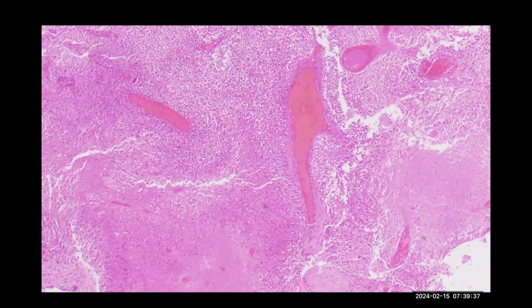So low power shows a very cellular tumor, especially on the top half of the slide, with dilated big blood vessels, and at the bottom and to the right, you see these acellular areas, light pink acellular area, that represents necrosis. So half of this slide is necrotic, actually, almost, and the rest shows highly cellular malignant neoplasm. Next.